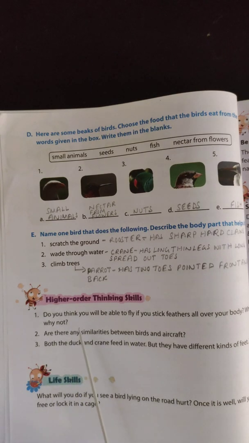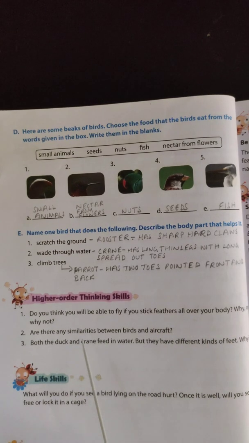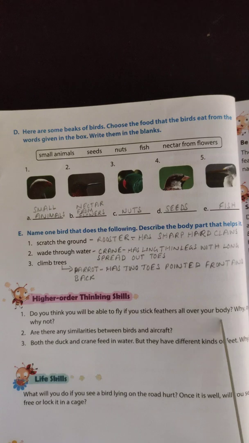Higher order thinking skills. First question, do you think you will be able to fly if you stick feathers all over your body? Why or why not? Though we stick feathers all over our body, still we can't fly because we have heavy bones. To fly, we require thin, hollow, lightweight bones, which are not present in us.